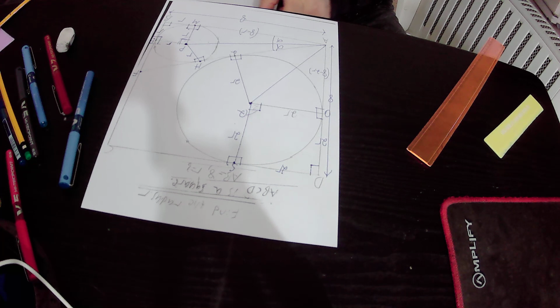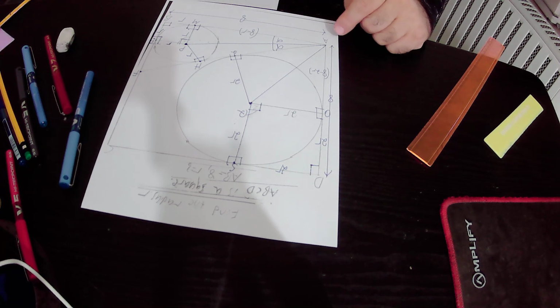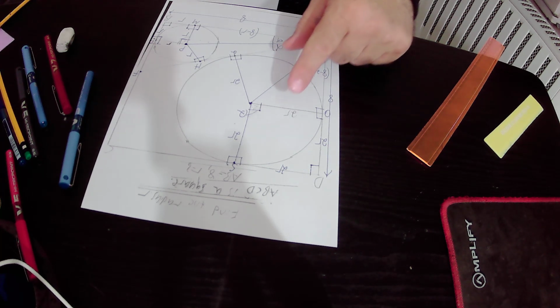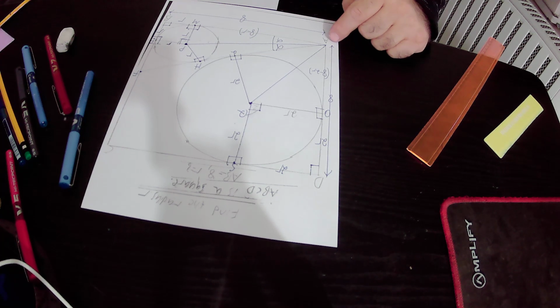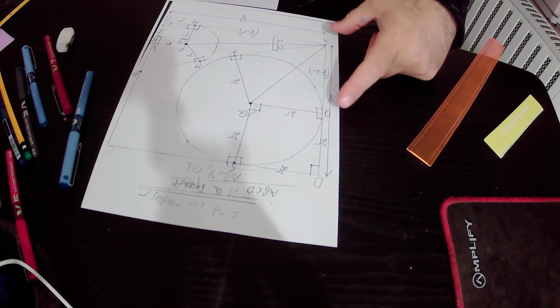I'll repeat again on rule number 2. From point A, the external point of this big circle, we have two tangents to this big circle. We have tangent AG, and the second tangent is tangent AO.